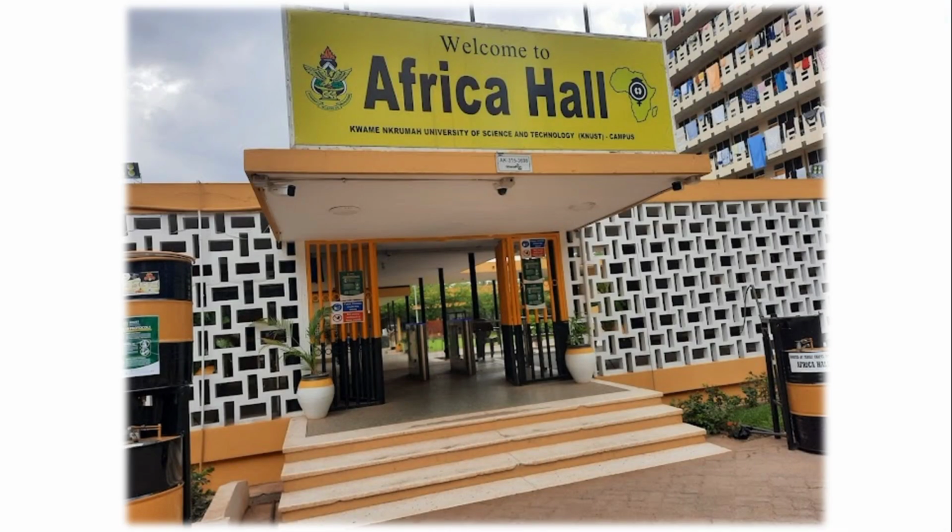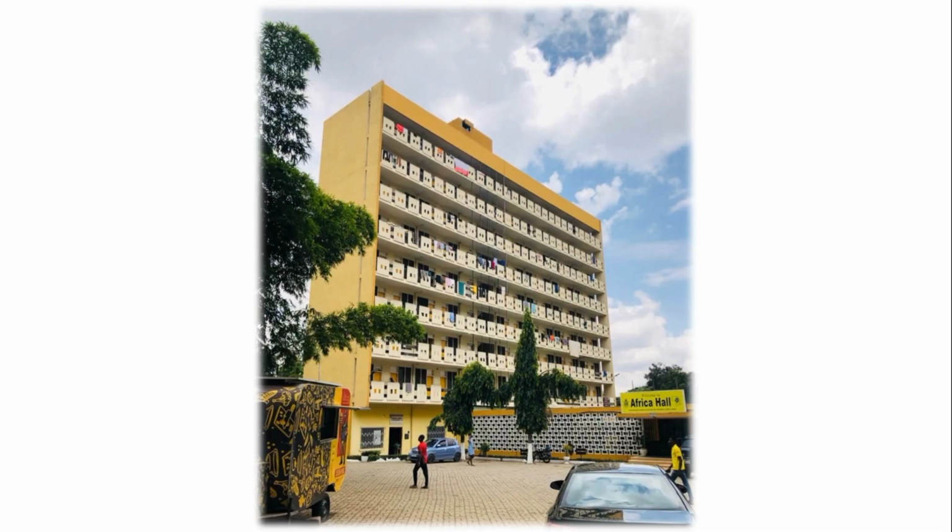But this is Africa Hall, the hall that was meant for females only. It was recently converted to a mixed hall, but the structure in which it was put up looks feminine, because when you enter some of the rooms, you still see that feminine nature. Members of the halls are known as dormites. This is the male block.